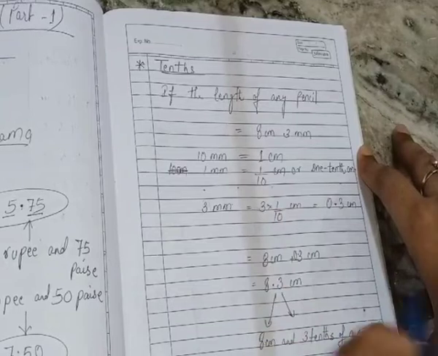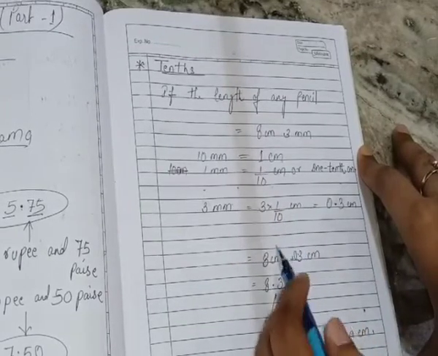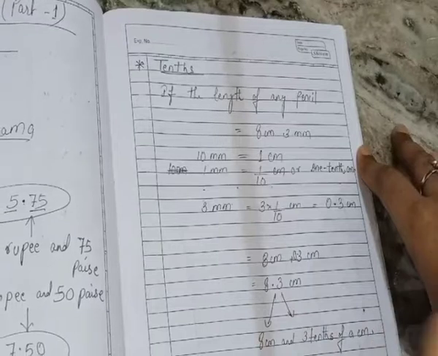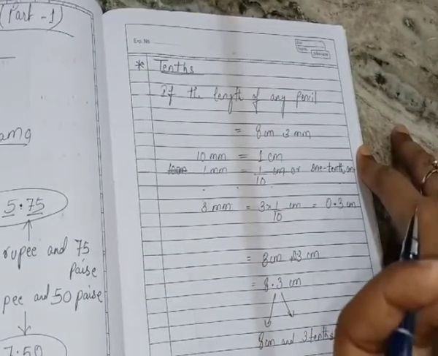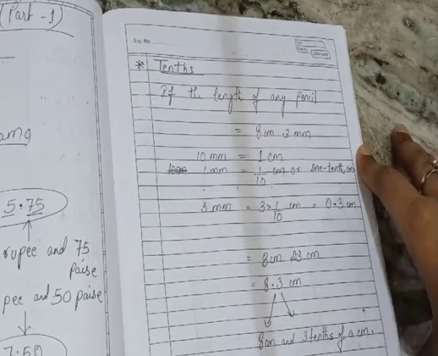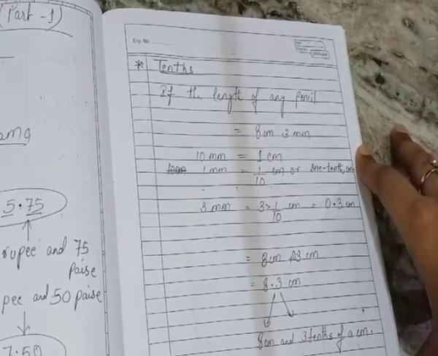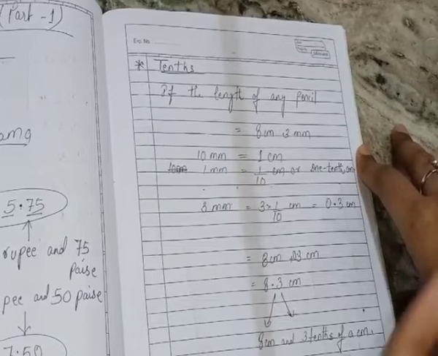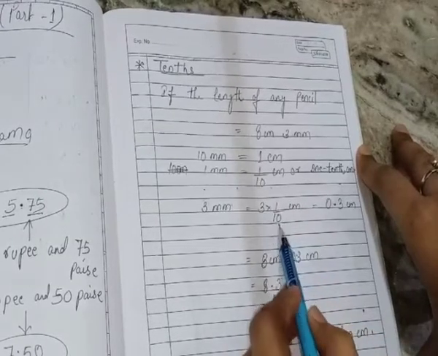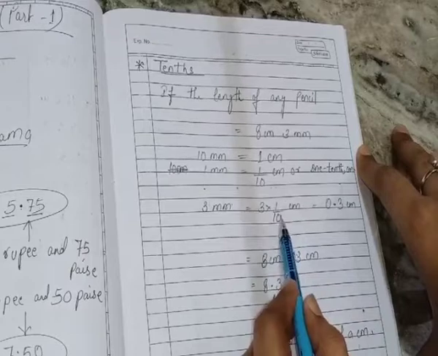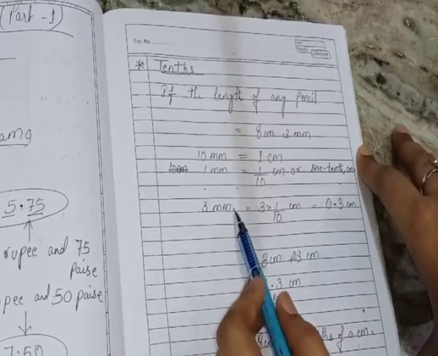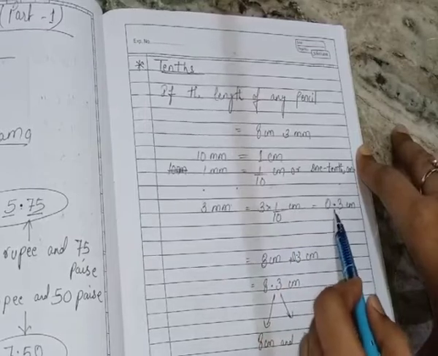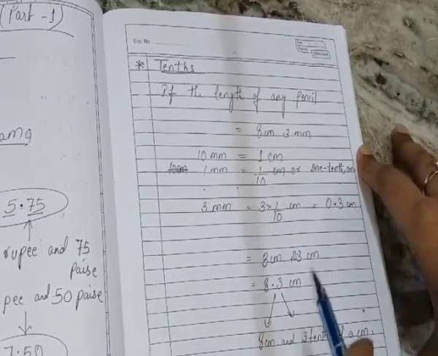It means we put the decimal as many digits from the right as there are zeros in the number by which we are dividing. For example, 3 by 10 has 1 zero, so the decimal comes before 1 digit. So 3 millimeters can be written as 0.3 centimeters.